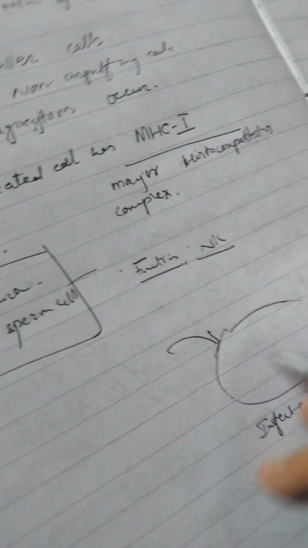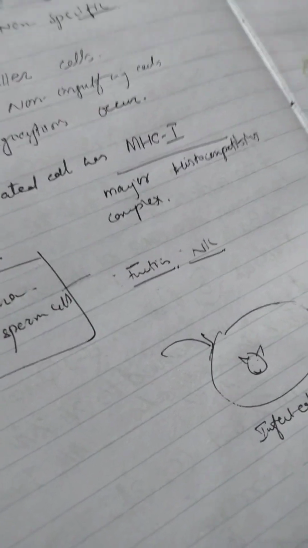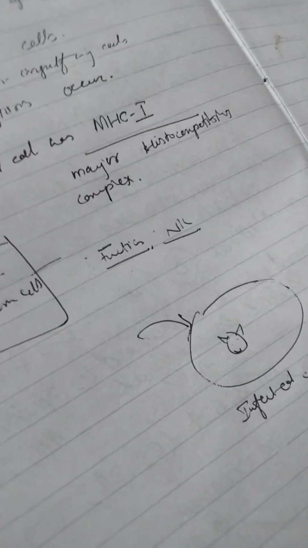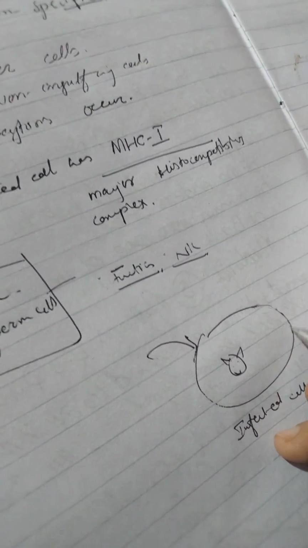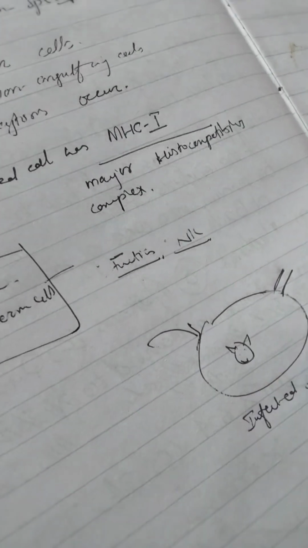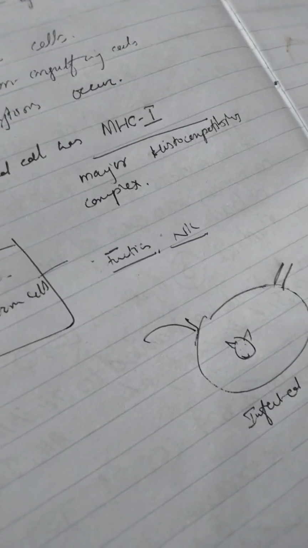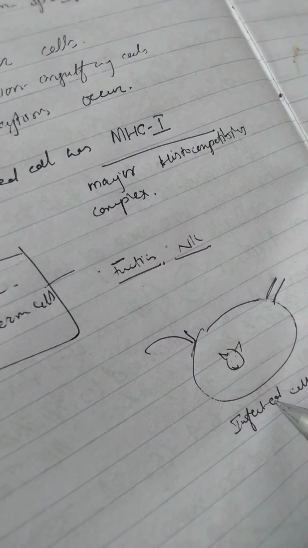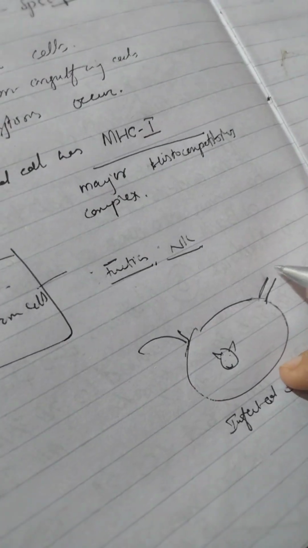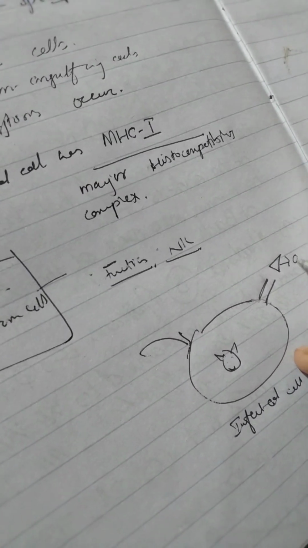Consider one pathogen has entered. When a pathogen enters a cell, as I said, on every nucleated cell there is MHC1, so the cell sticks the part of a pathogen, or you can say the antigen, on MHC1.